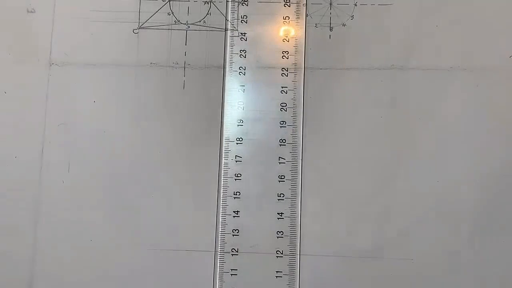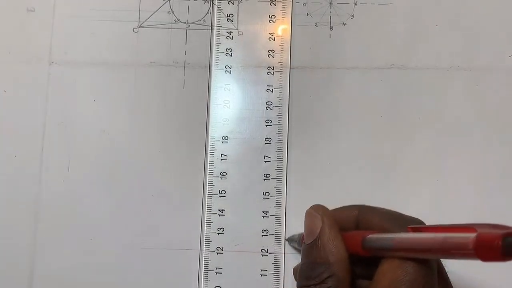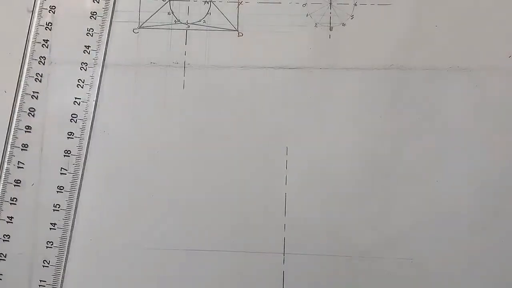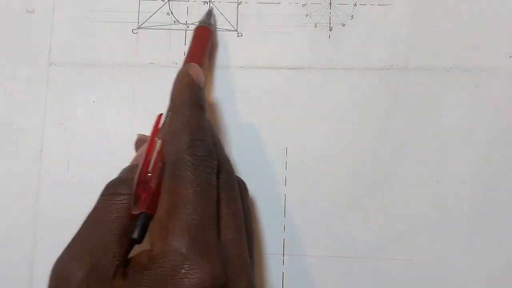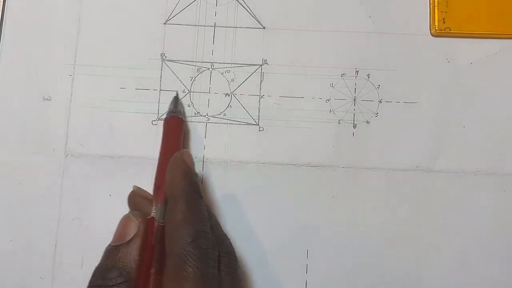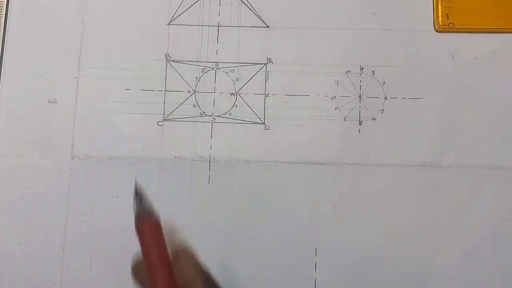Then from there, I am just putting a vertical center line. Understand? So this vertical center line that I'm drawing, it should be as if it's that one, this one in my top view. If I draw vertical like that, it should be as if it's that one.